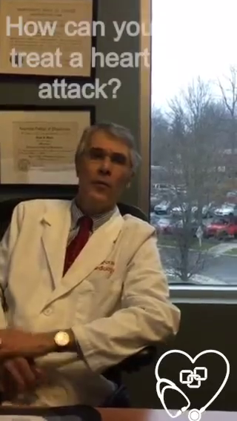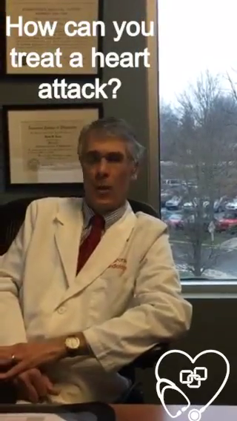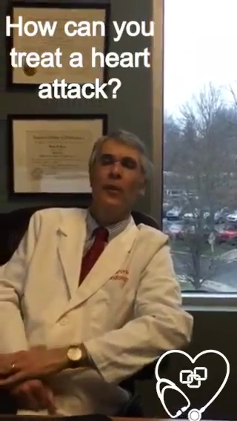In cardiology, there's an expression, time is muscle, and if somebody's having a heart attack, we need to stop it as soon as possible. The ways of stopping a heart attack or treating a heart attack are to give a clot-busting agent or to send a patient to the cardiac catheterization laboratory and perform an emergency angioplasty and stent.